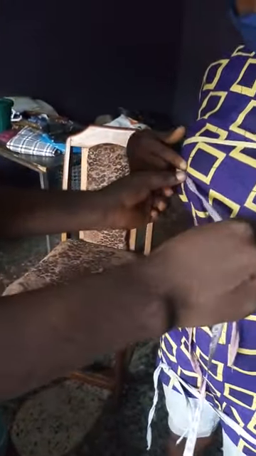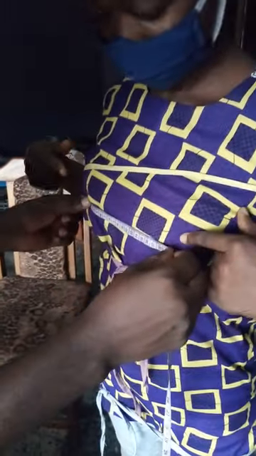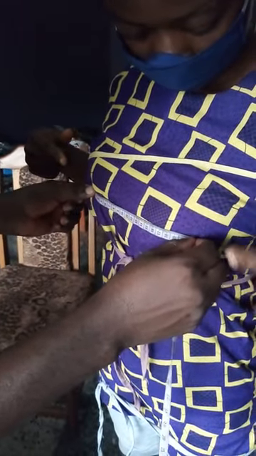Our omitted one, the breast distance. Touch your nipple on the left side. Touch on the right side. Okay, this is 20. The reason for that is because of the darts, so that the darts will not be missing.